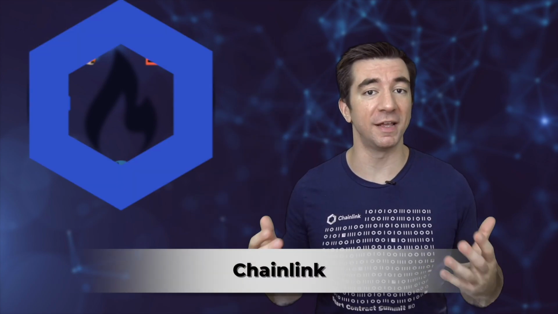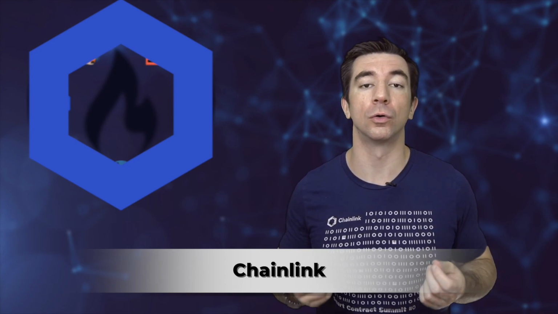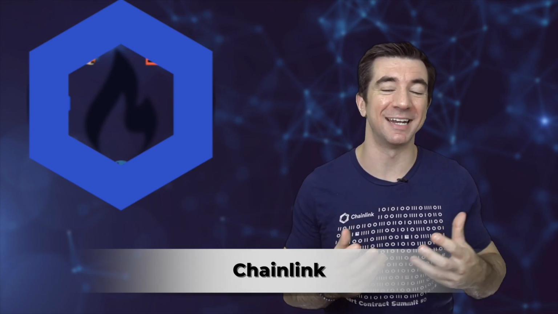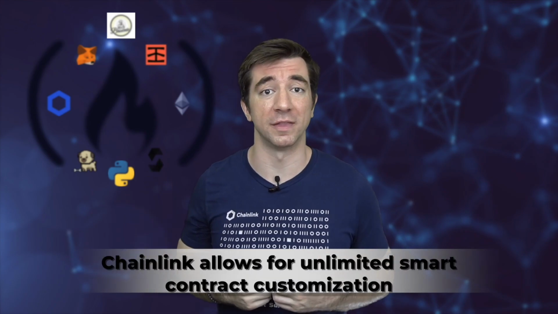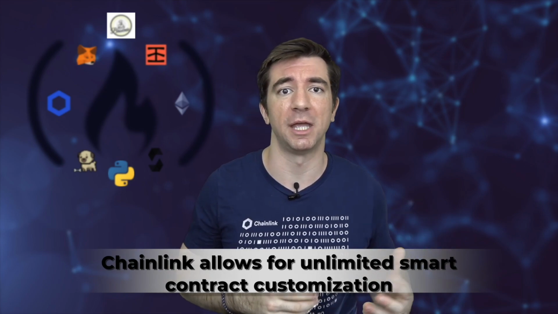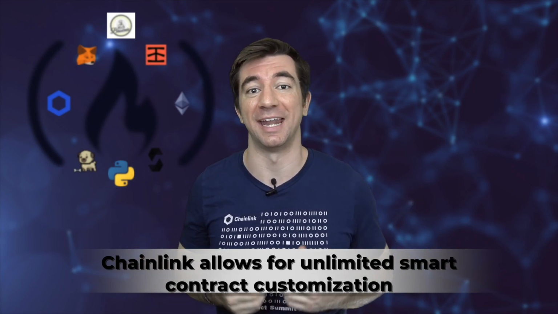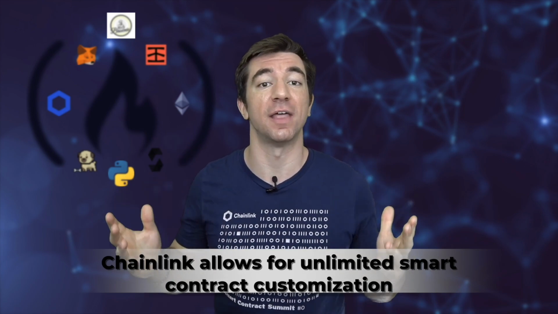This is where the protocol Chainlink comes into play. Chainlink is a decentralized modular oracle network that allows you to bring data into your smart contracts and do external computation. And it's these hybrid smart contracts that can have this on-chain settlement and interact with the real world in some meaningful way. Chainlink is an incredibly powerful oracle network because it allows us to get data, get randomness, do some type of upkeep, or really customize our smart contracts in any way we want and elevate them to do anything that we want them to do.